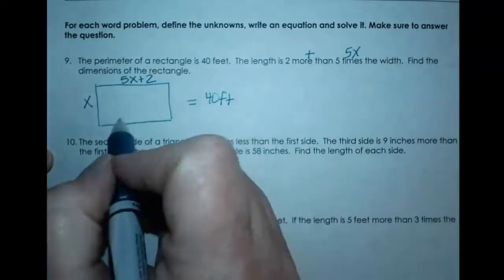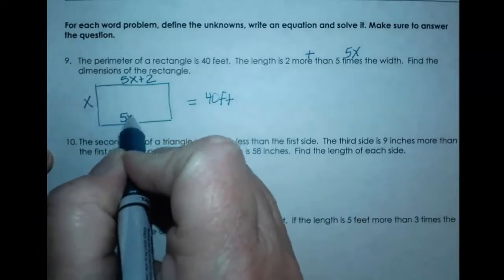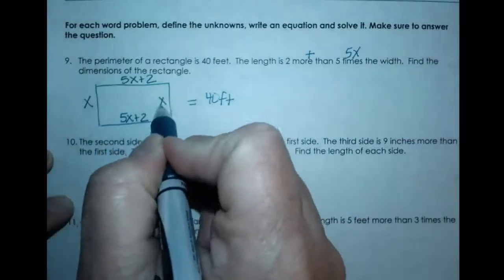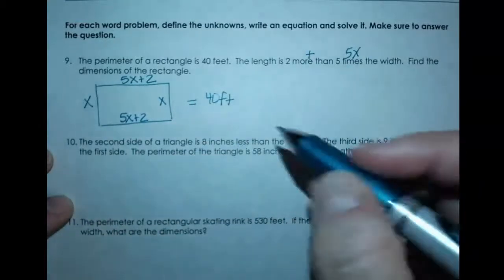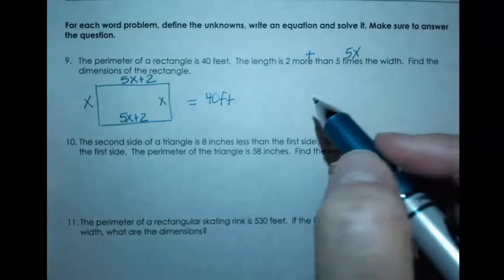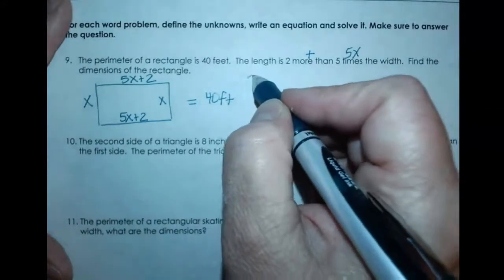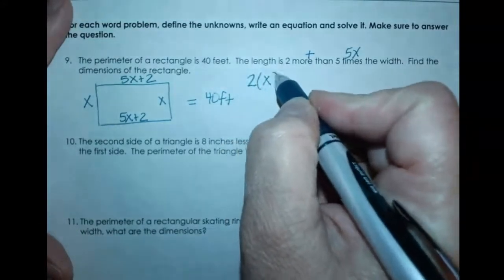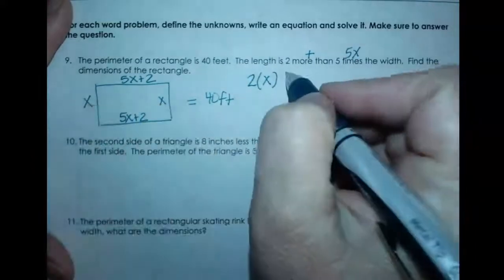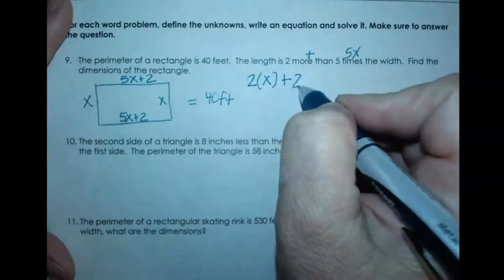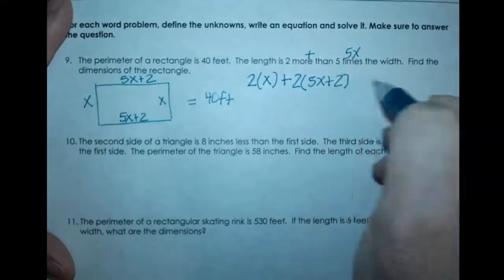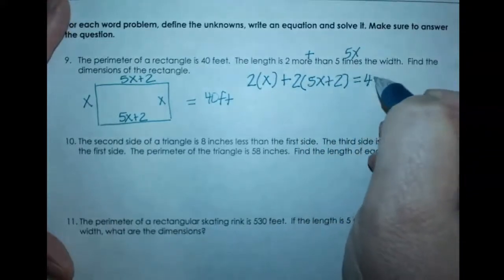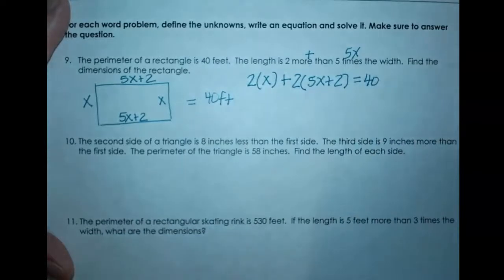So remember the properties of a rectangle. We need to add up all the sides. Now the official formula for perimeter is 2 times the sides. So we can say 2 times x, because there's 2 of them, plus 2 times 5x plus 2. And all of that has to equal 40. And then you're going to solve it from here.